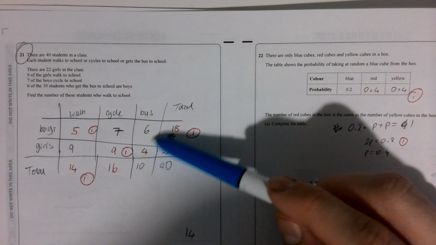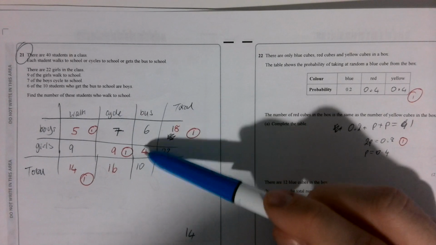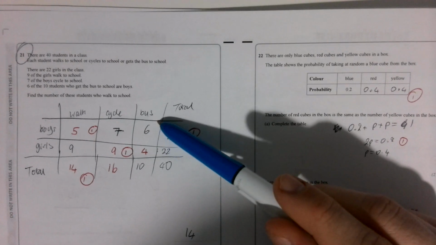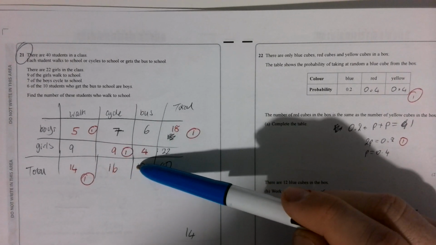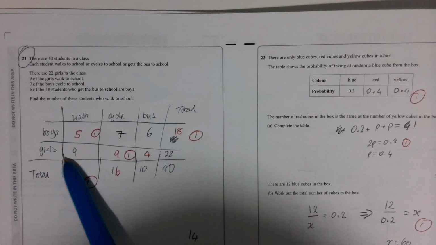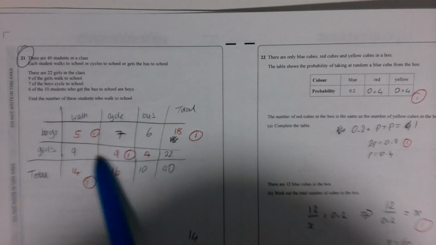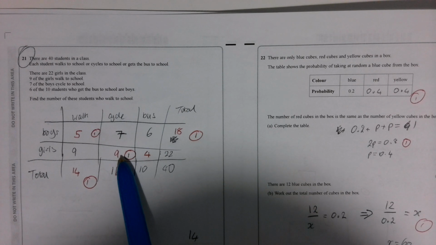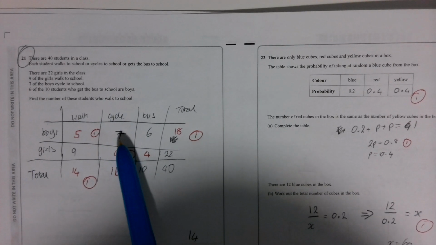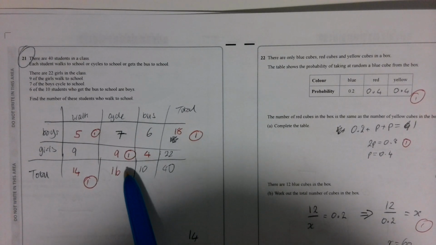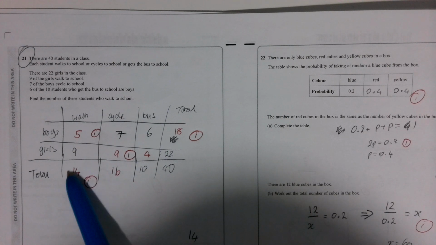First of all, I filled that gap in. If 6 boys get the bus, that must mean 4 girls get the bus. What was the next thing I worked out? Oh yes, I can see that 22 girls in total, 4 of them get the bus, 9 walk, that means 9 must cycle. So I know 7 boys cycle, 9 girls cycle, that's 16 altogether. I know that 10 plus 16 plus this number here gives me 40, so that is 14.